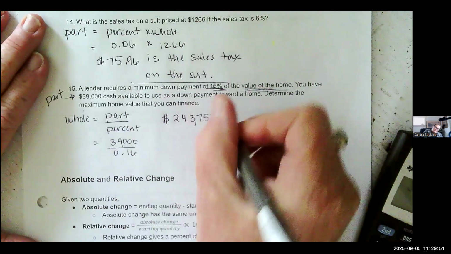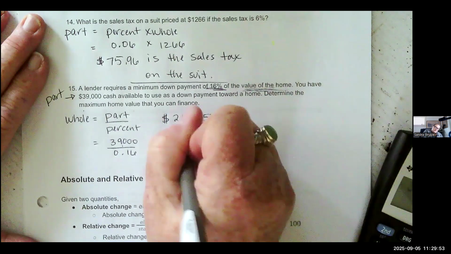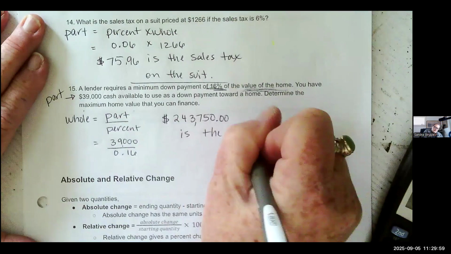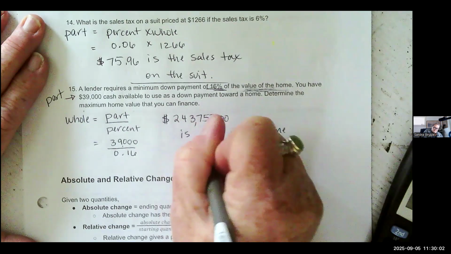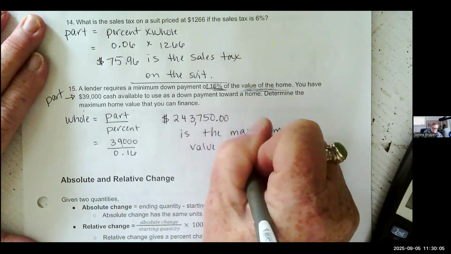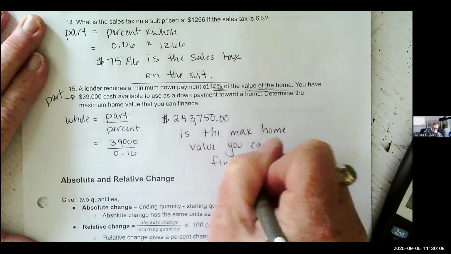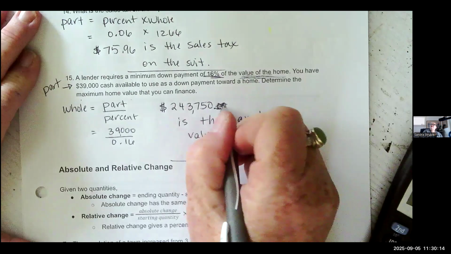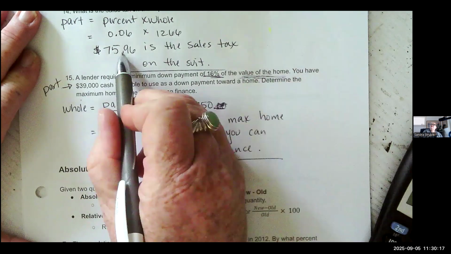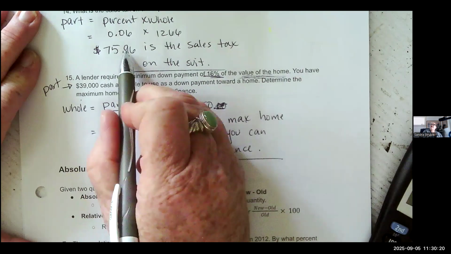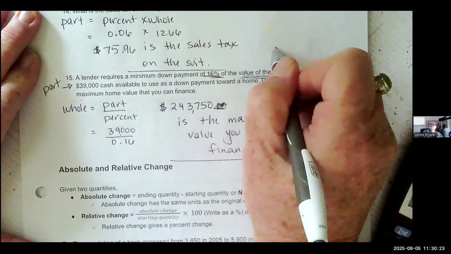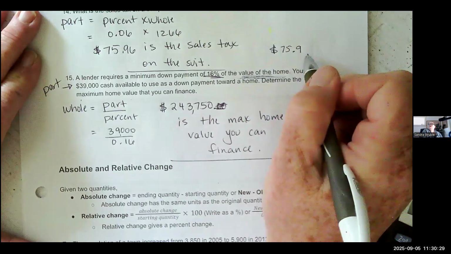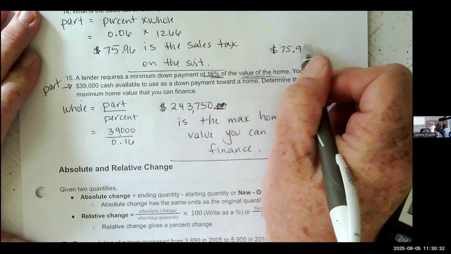Put my dollar sign. The max home value you can finance is. There you go. For this one, I don't necessarily need the zeros, but if there is change at all, you never write, like, let's visit this one again. You would never write 75.9. You always have to go to the hundredths place.